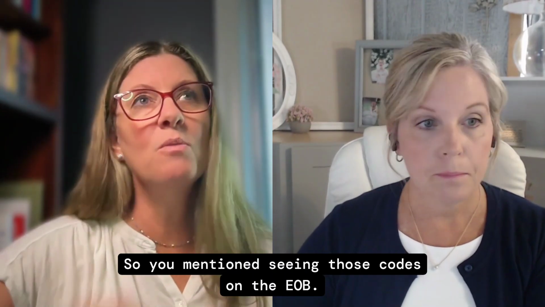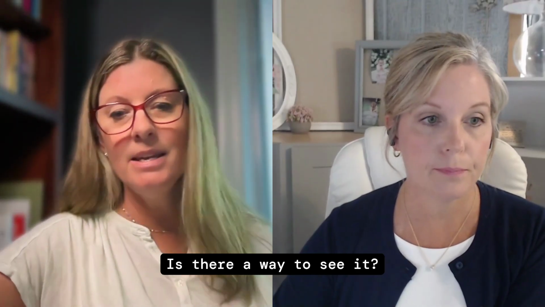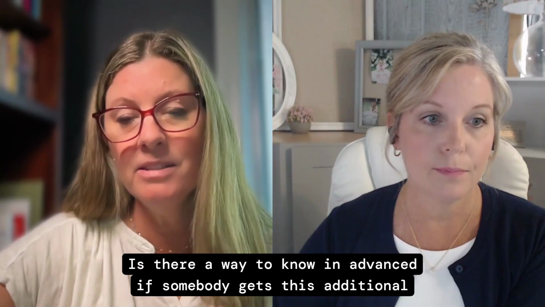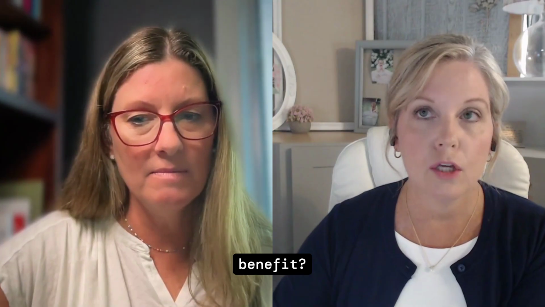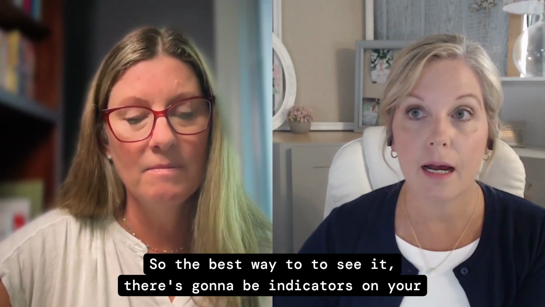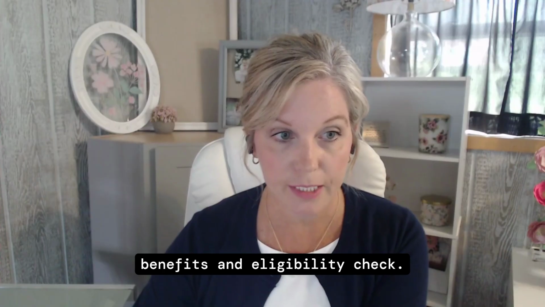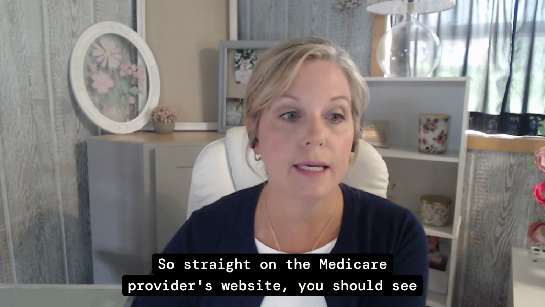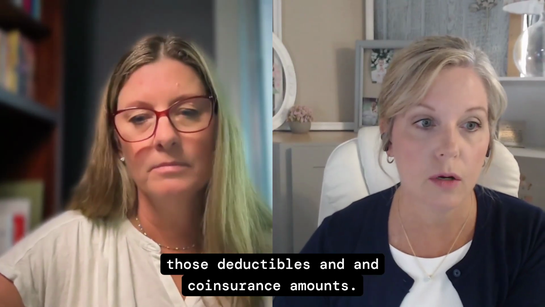Okay. So you mentioned seeing those codes on the EOB. Is there a way to see it? I know on the first call, we talked about little indicators on different cards. Is there a way to know in advance if somebody gets this additional benefit? So the best way to see it, there's going to be indicators on your benefits and eligibility check. So straight on the Medicare provider's website, you should see whether or not the patient's QMB, whether or not you can bill for those deductibles and coinsurance amounts. Gotcha. Okay.